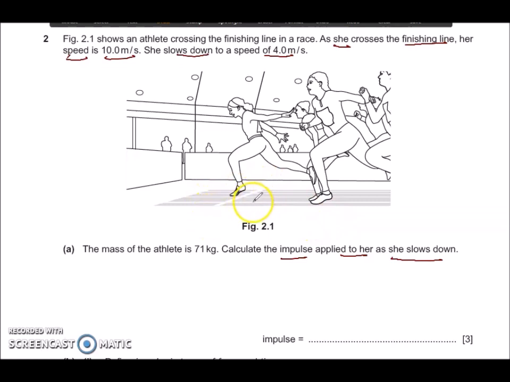The impulse will be with the formula of Ft, correct? Ft equals the change of momentum, mv minus mu. So you can actually factorize the m, m(v minus u).